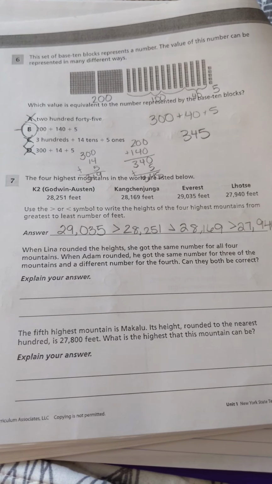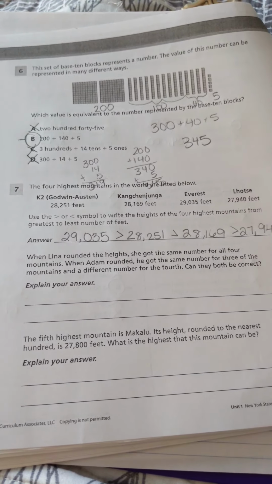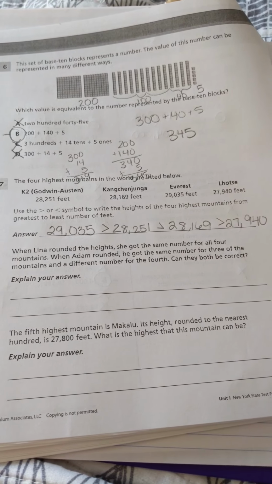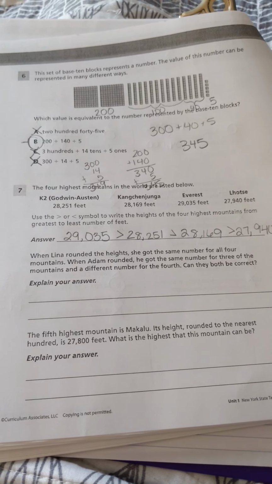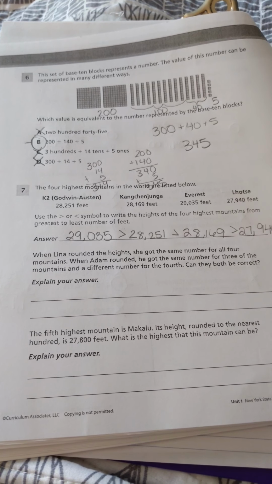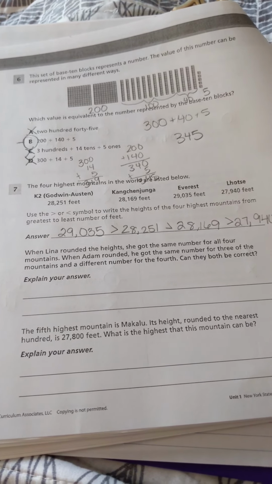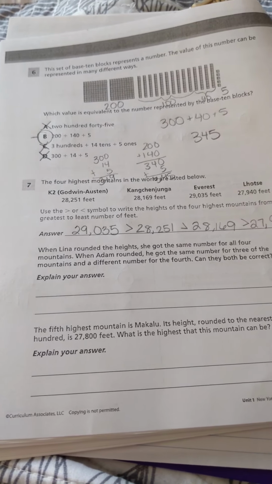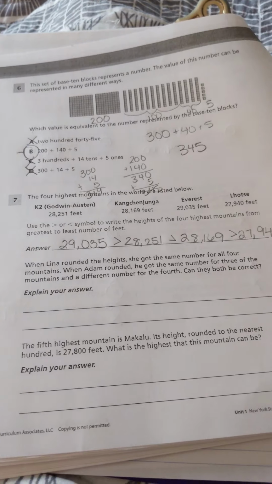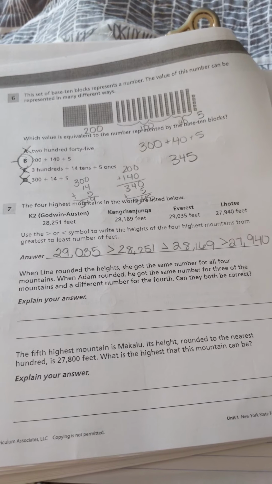All right, when Lena rounded the heights, she got the same number for all four mountains. When Adam rounded, he got the same number for 3 of the mountains and a different number for the 4th. Can they both be correct? Okay, so we talked about this when we did place value, and there's one simple answer. They can both be correct depending on what place you're rounding to. If you're rounding to the ones or the tens place, remember you're going to get a very, very precise number.